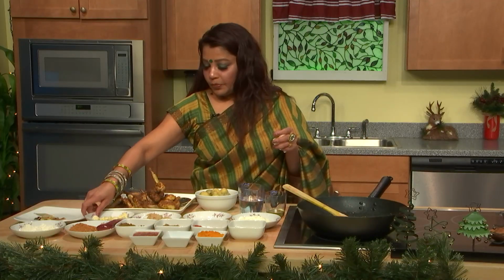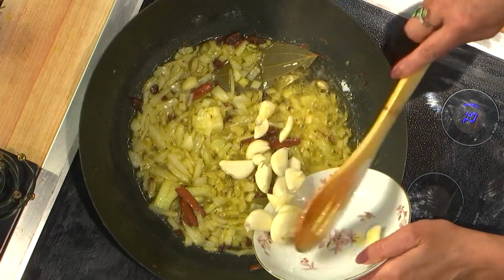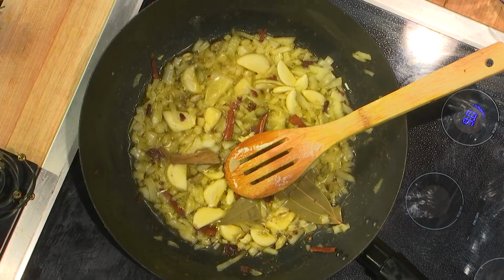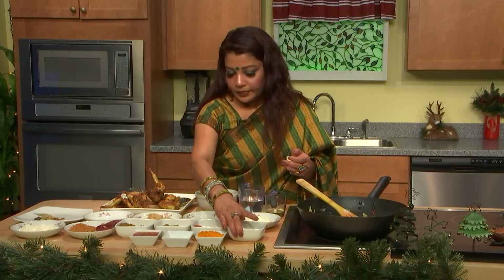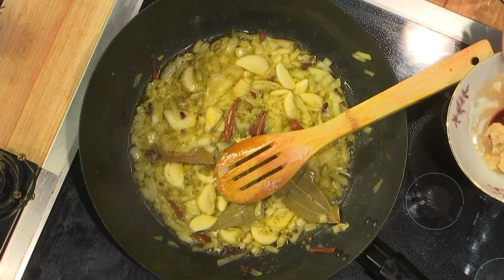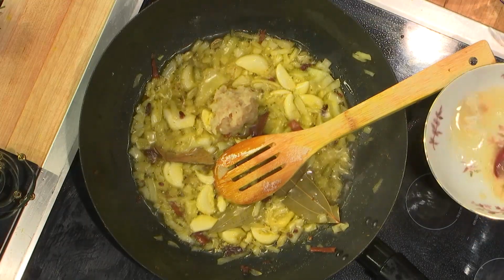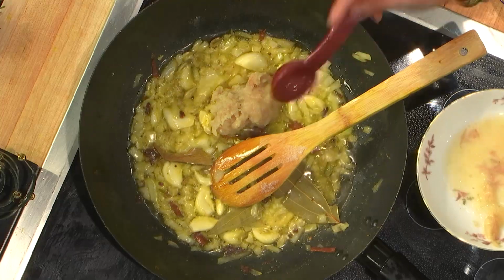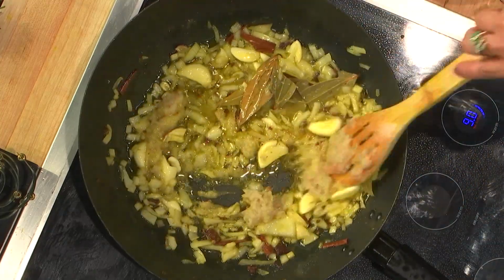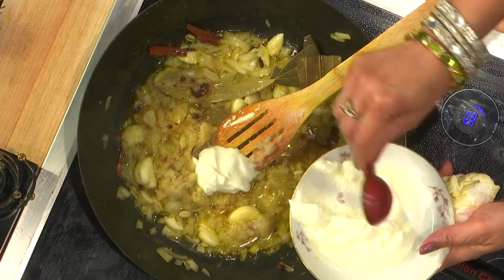So that's done. I'll put in all the garlic. I have 1 little garlic here. I just took the skin off, and then I'll use all the spice. Let me put the ginger first. This is ginger paste. This is 1 tablespoon. So I put 2 of them. Actually, I can put all of it. It's almost 2.5 tablespoons. Then I'll put some yogurt. You can use yogurt or sour cream.